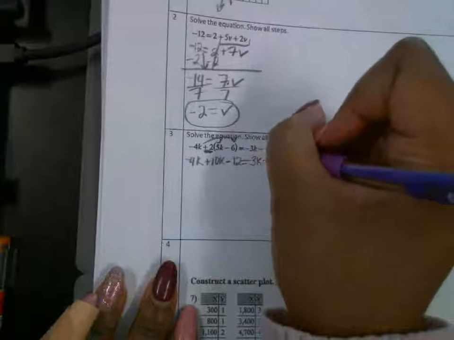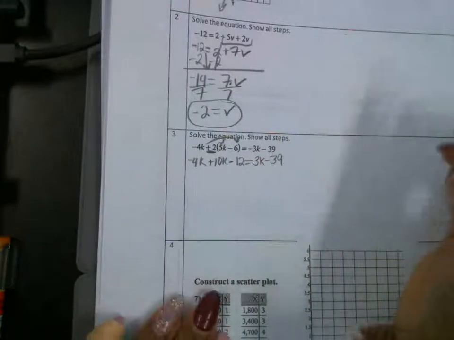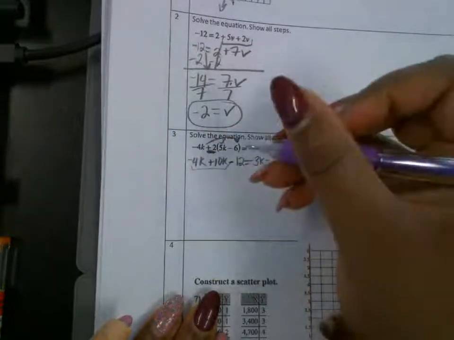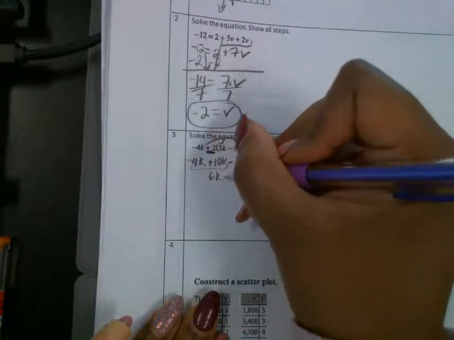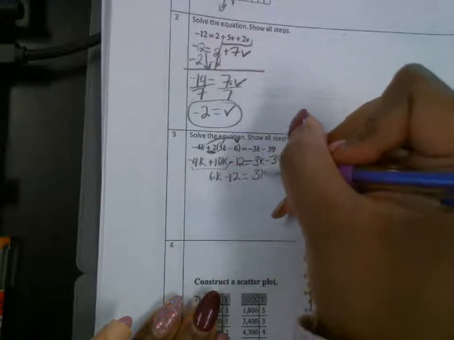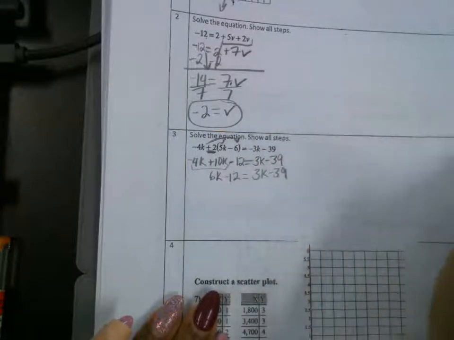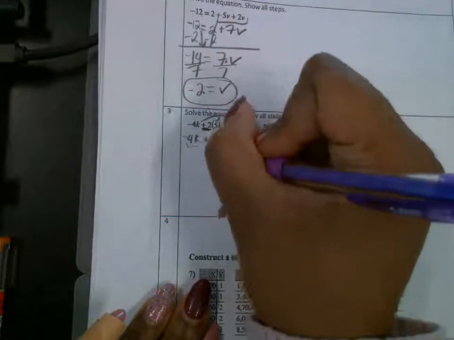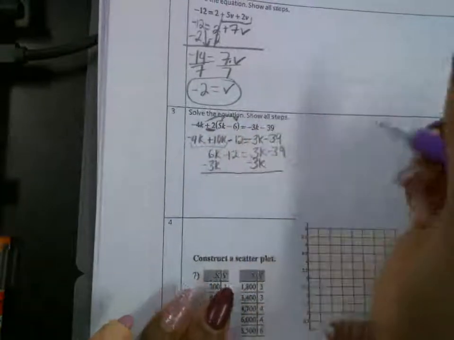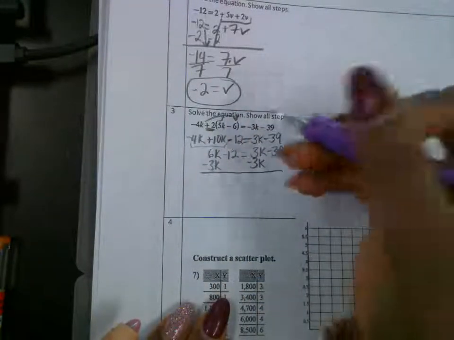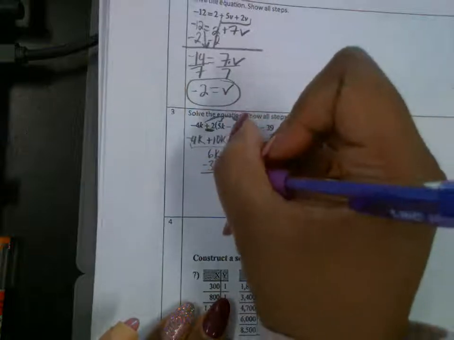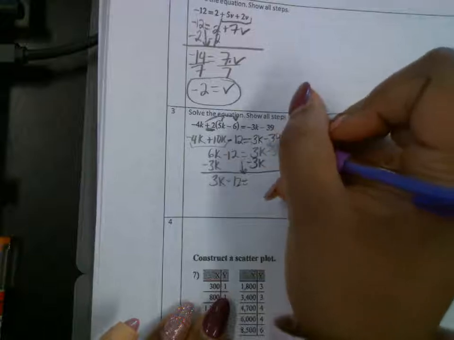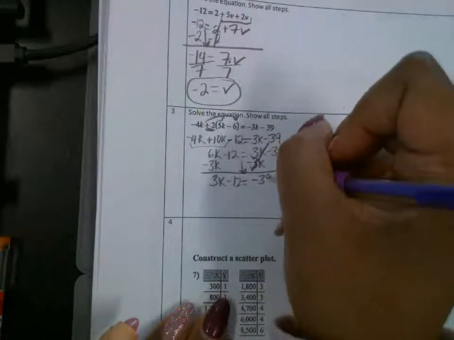Now we're going to combine like terms and move variables to the same side. On this side, you're going to combine these two together, and that gives you a positive 6k minus 12 is equal to 3k minus 39. Now we're going to move the variables to the same side. We're going to subtract the 3k and move it over here. You could have done 6k. It doesn't matter which one you move. I just choose to move the smaller one. So this gives you 3k on this side minus 12 is equal to 3k minus 3k. This is gone, and we're left with minus 39.